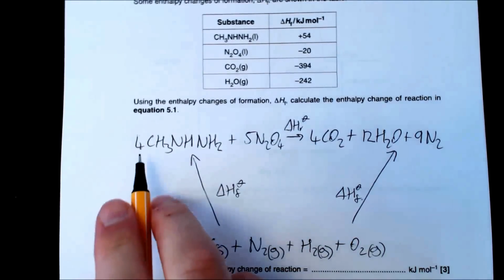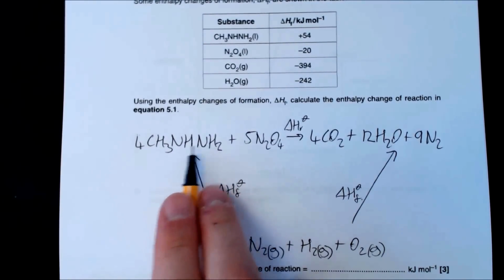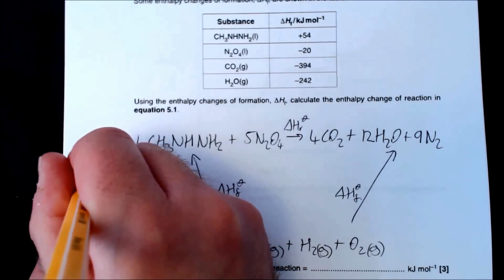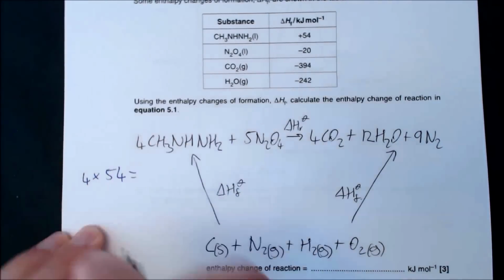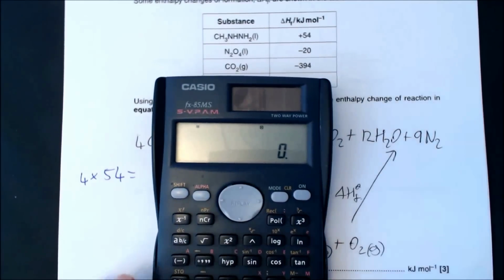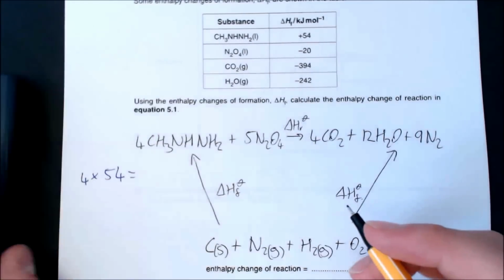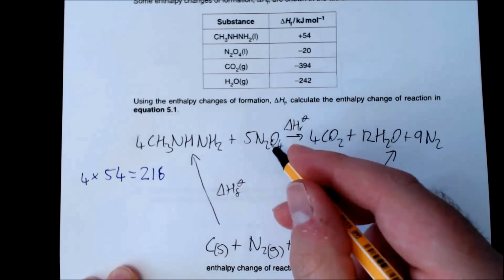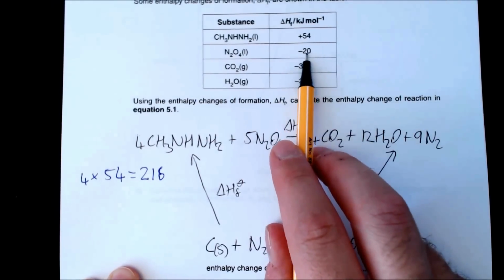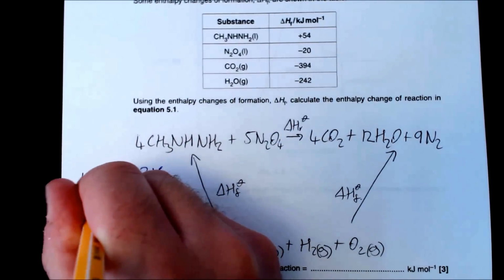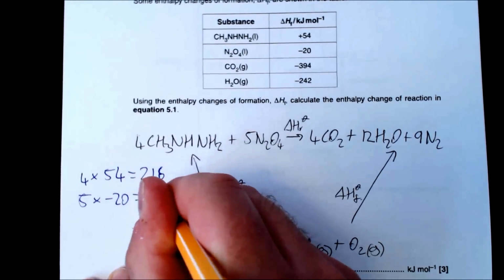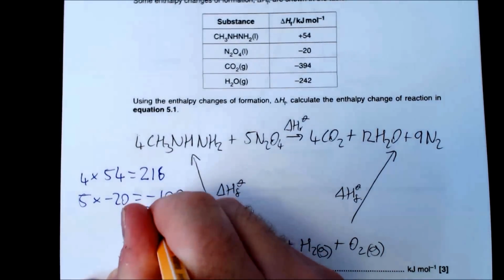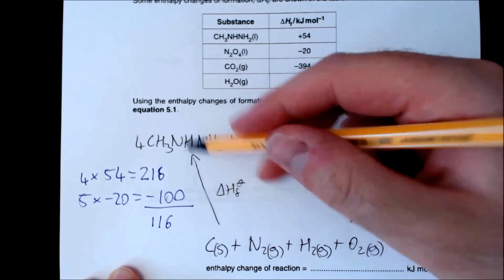So we need to work out the formation of this compound here first, which is your methyl hydrazine. And so this is 54, but we've got 4 of them. So we're going to do 4 times 54, and if we put that in our calculator, it gets 216. And then we've also got 5 lots of N2O4. Now N2O4 is minus 20, so it's going to be 5 times minus 20. Obviously that equals minus 100. And if we add them two together, we should get 116. Okay, so that's our total enthalpy of formation for our reactants.